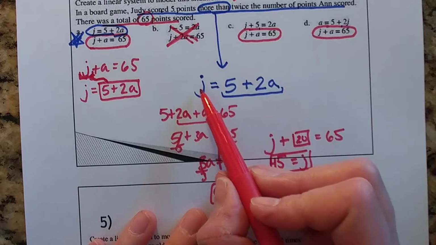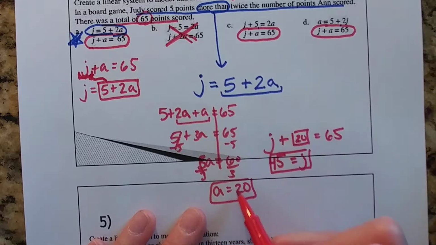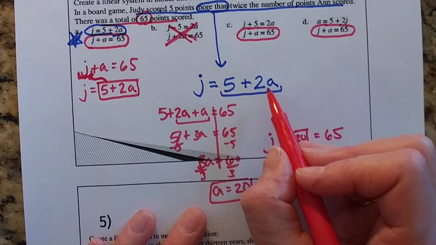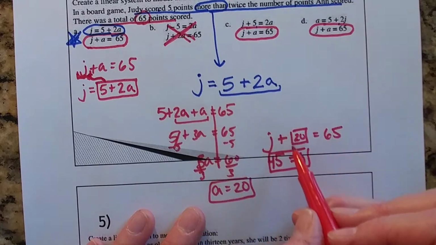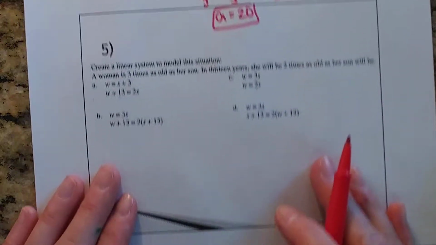Now it tells us that Judy's score is 5 more than twice Anne's. Well, if you double Anne's score, that's 40. And if you add 5 more, there it is, 45. It works out. Okay, let's look at number 5.